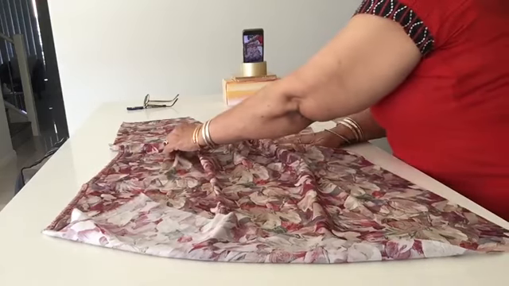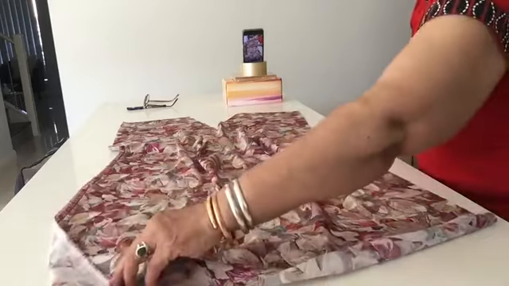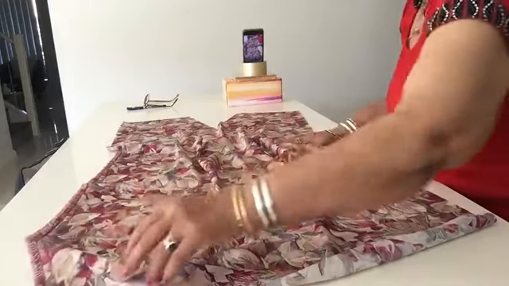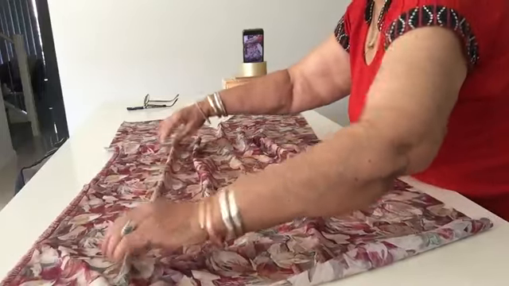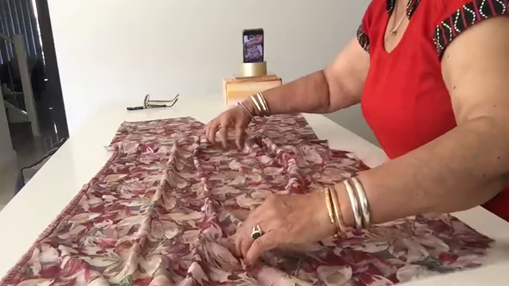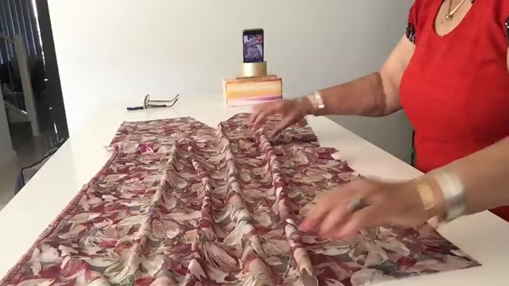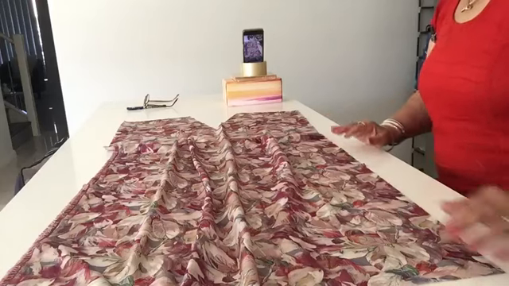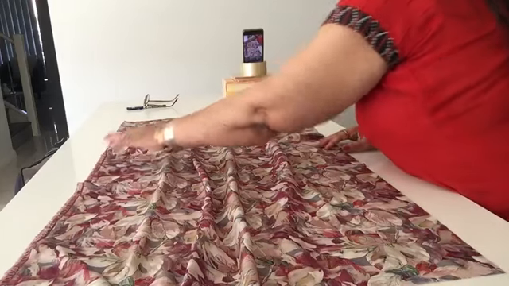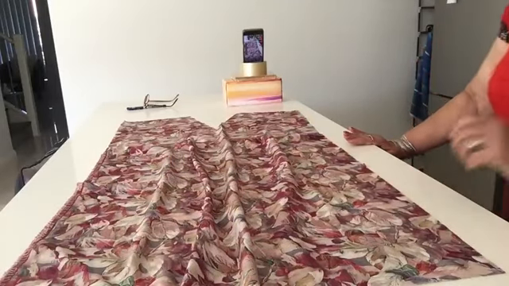After putting the waistline dart, we will attach this skirt here to make our dress with mega sleeves and V neckline, and skirt with slits on both sides. So that will be our dress.